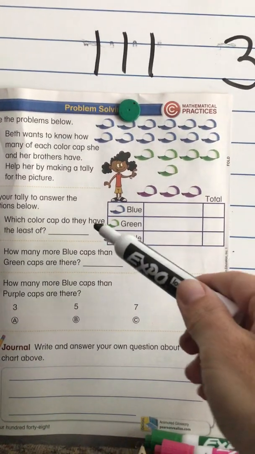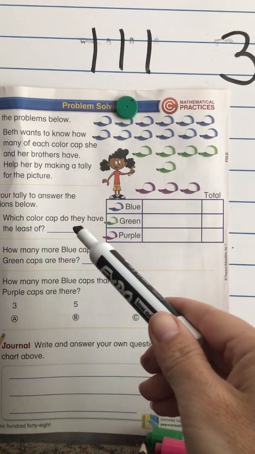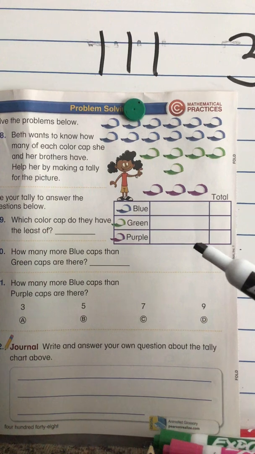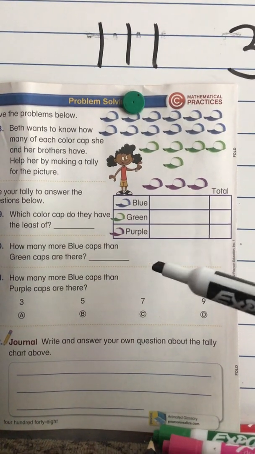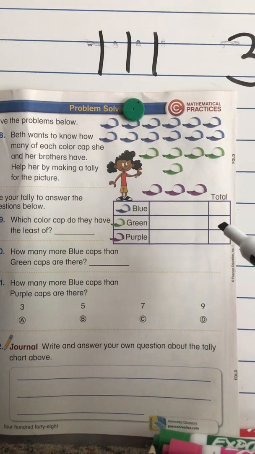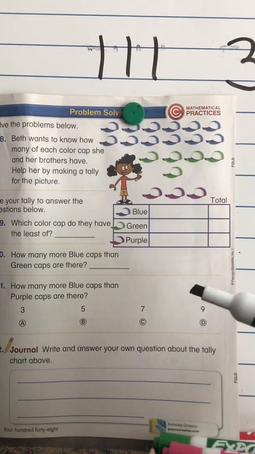All right, let's answer a question here. Number 9 says, what color cap do they have the least of? Least is a math word that means the smallest amount. So for blue, we had 12. For green, we had 5. And for purple, we had 3.